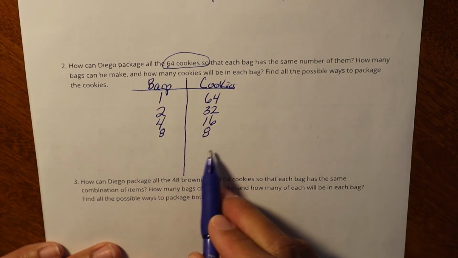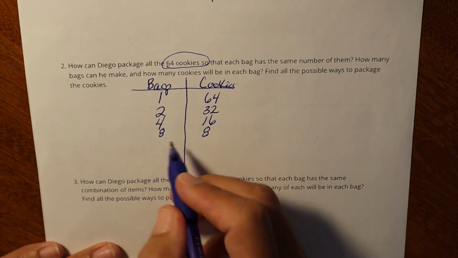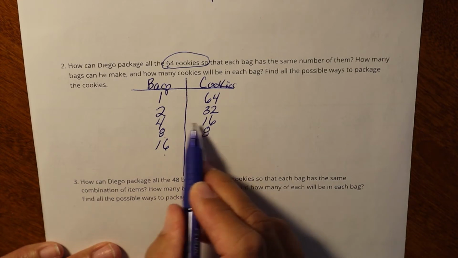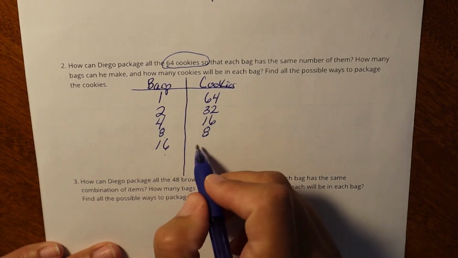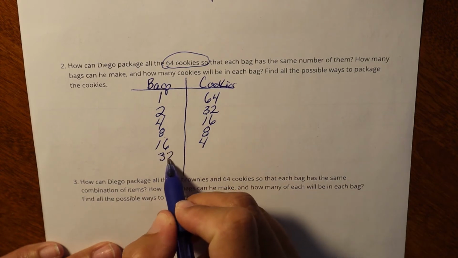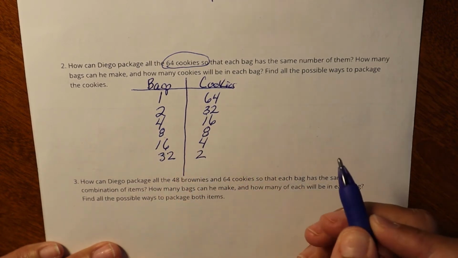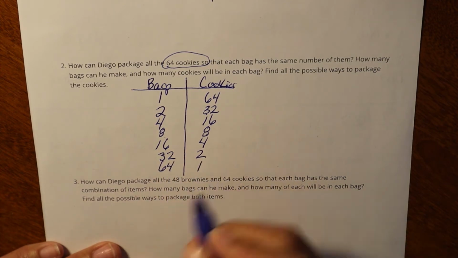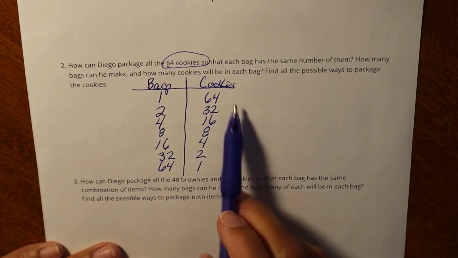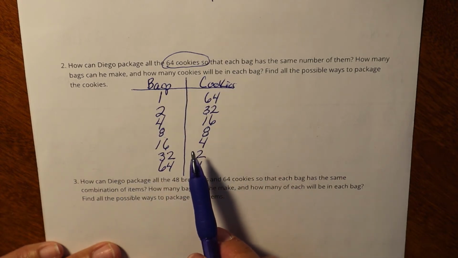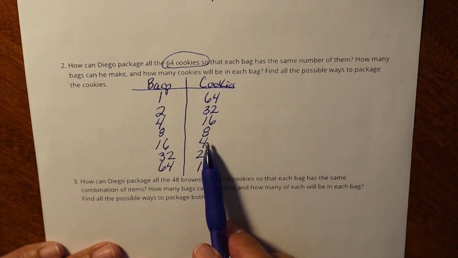Now we're just going to kind of flip it around, all right, and go back to our number 16. If I have 16 bags, obviously I already did it up here. Now there's 4 cookies per bag. I have 32 bags. Each bag will get 2 cookies. And if I had 64 bags, there'd only be 1 cookie per bag. Again, this is going to help me decide how many cookies and how many bags I want. All right, and that's all you had to do there.